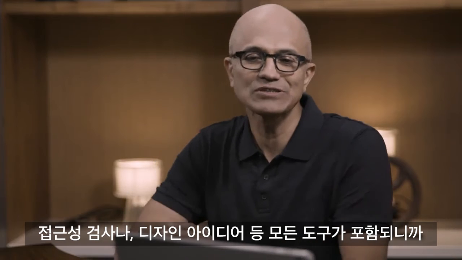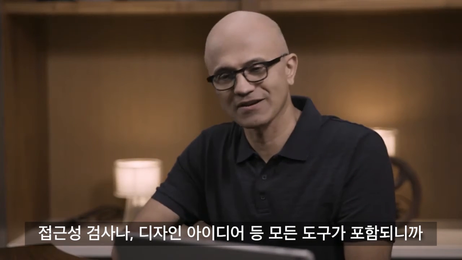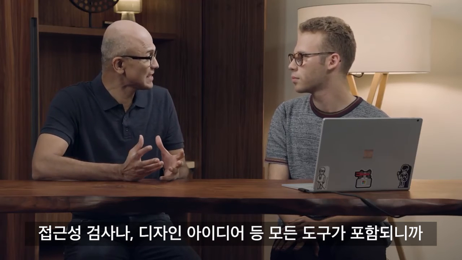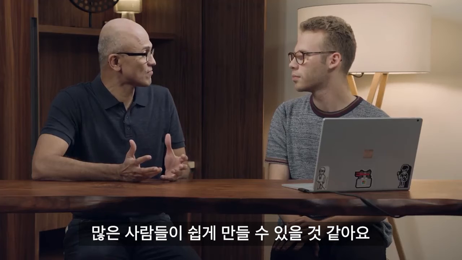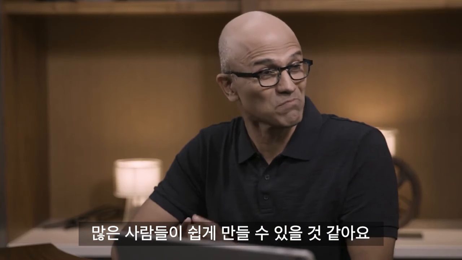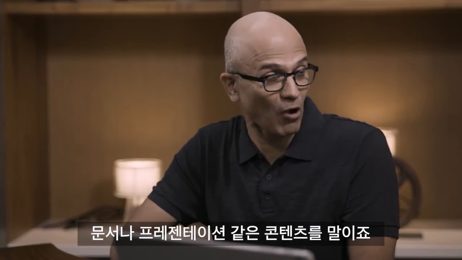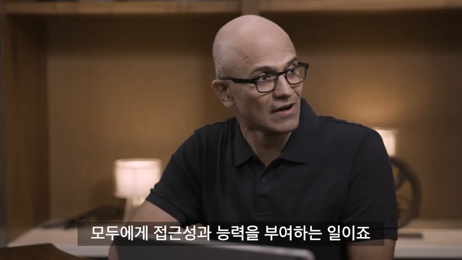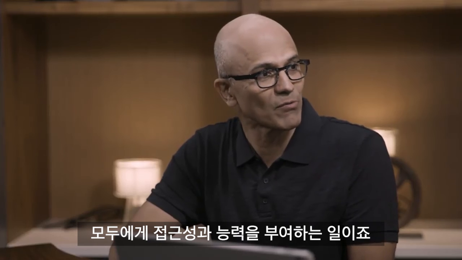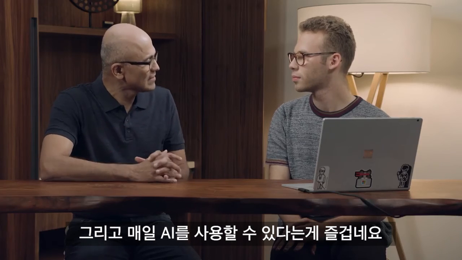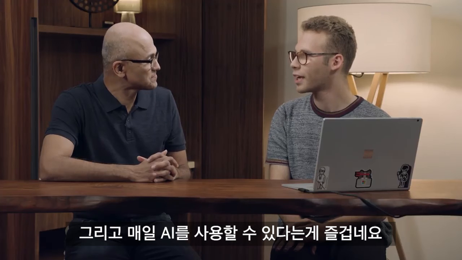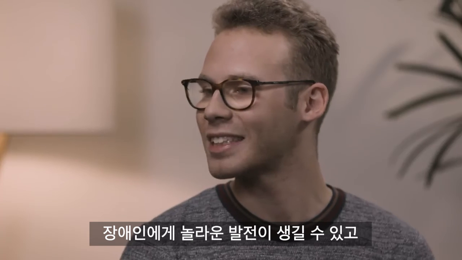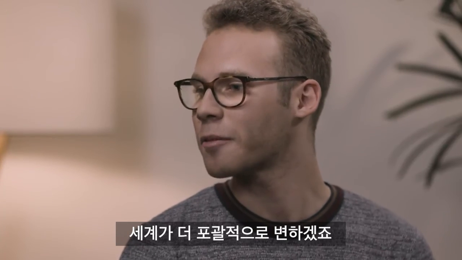That's awesome. All these tools, whether it's the accessibility checker or Design Ideas, alt text, the translator, all getting built in, just makes it so much easier for everyone to do their best work in creating content, whether it's a presentation or a document, and then thinking about the audience and making it accessible and empowering everyone. An everyday use of AI is what's, I think, super exciting. Yeah, definitely. As we continue to invest in AI, we're going to see remarkable things for people with disabilities and in making our world even more inclusive.